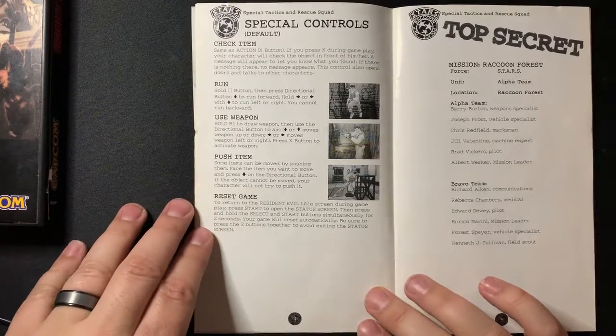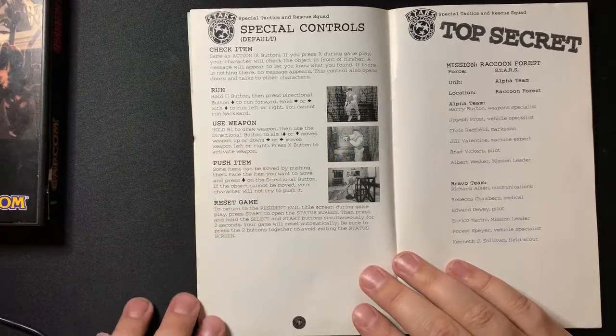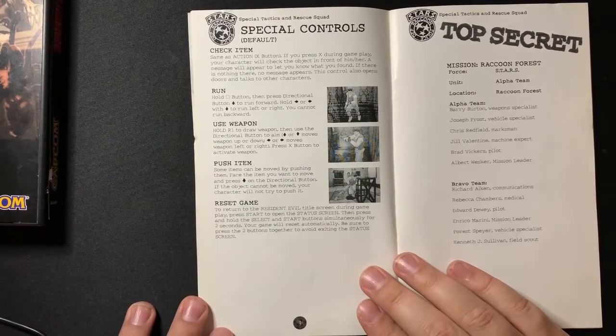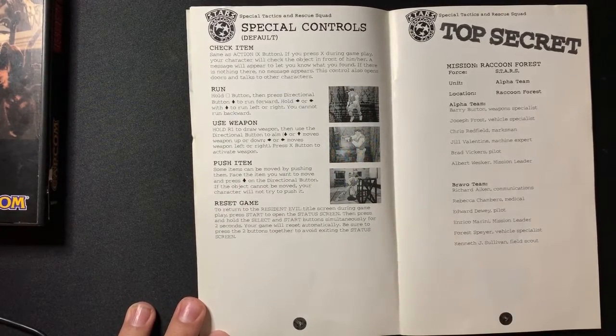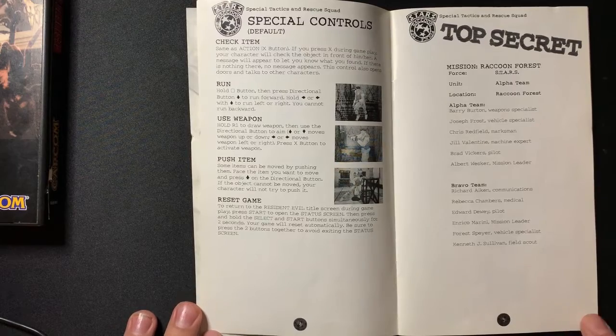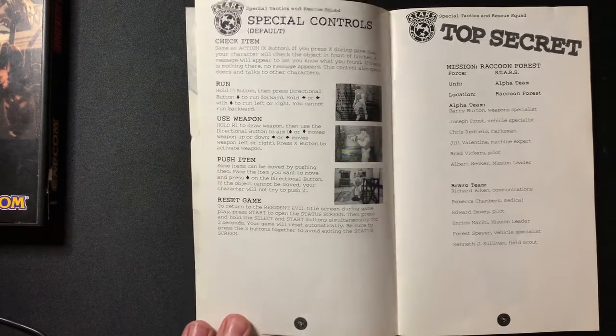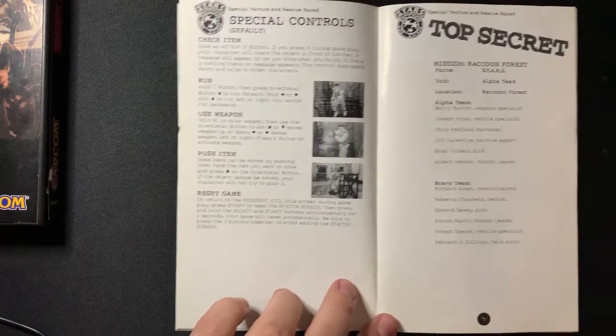There's also special controls to check items by using the action button, which is very common use. Holding the run button, use weapon, push item. And even resetting the game by pushing start to open the status screen. You can also hold the select and start buttons simultaneously for 2 seconds in order to restart, which a lot of games tend to use for the PlayStation. However, not many folks are aware of this.